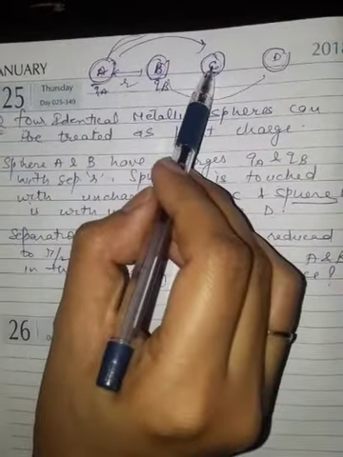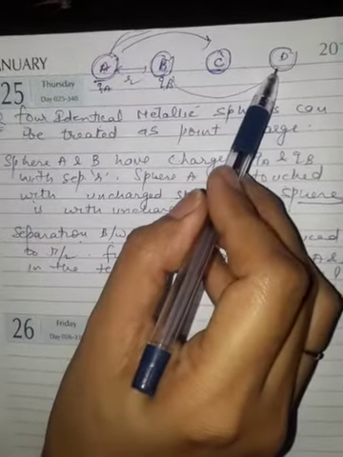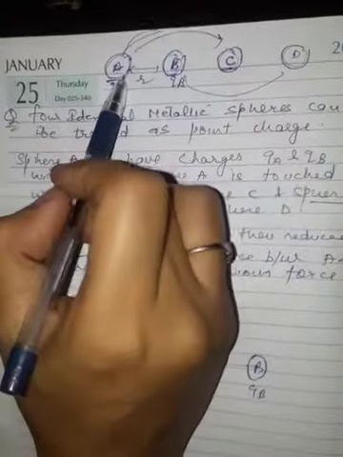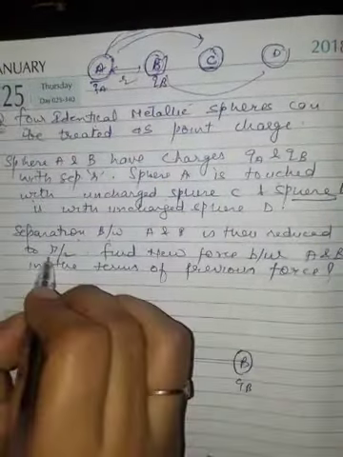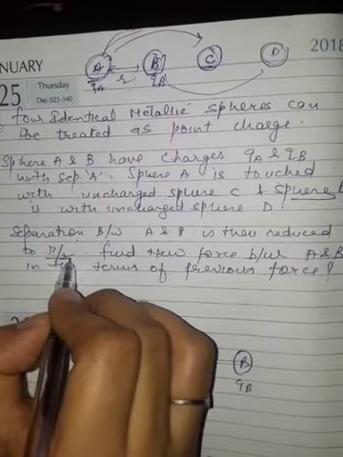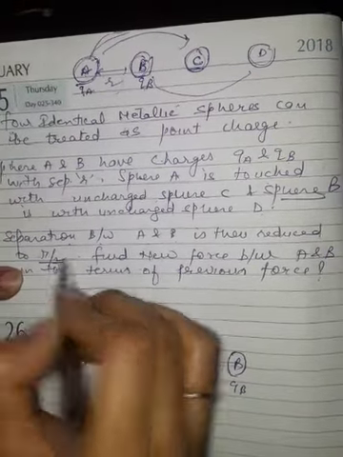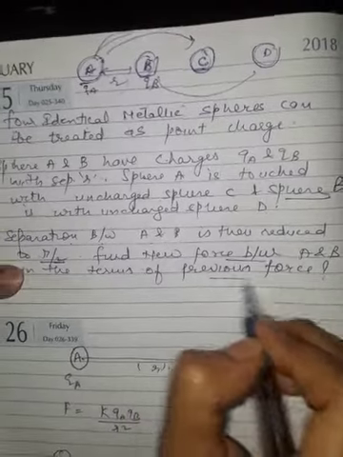Now A is brought in contact with C, and B is brought in contact with D. Whatever charge now comes on A and B, the distance between them is reduced to half. Find the new force in terms of the previous force.